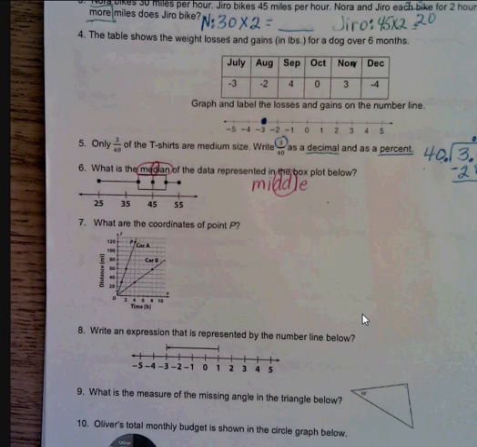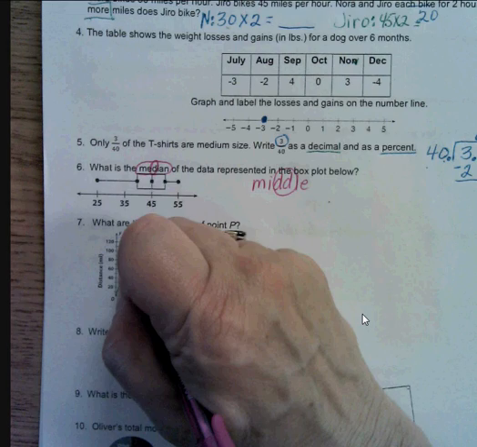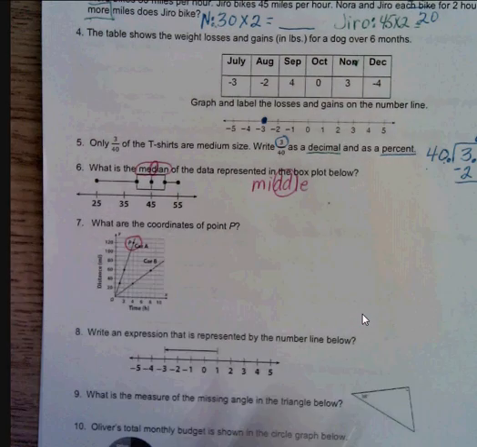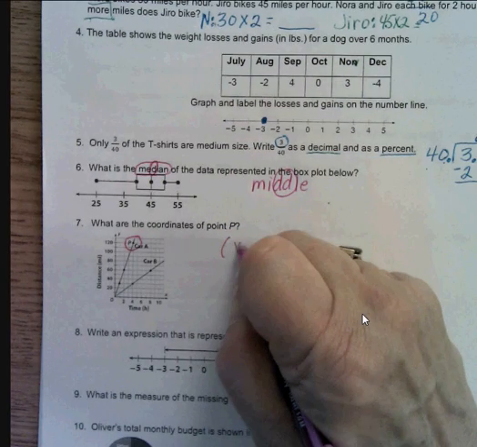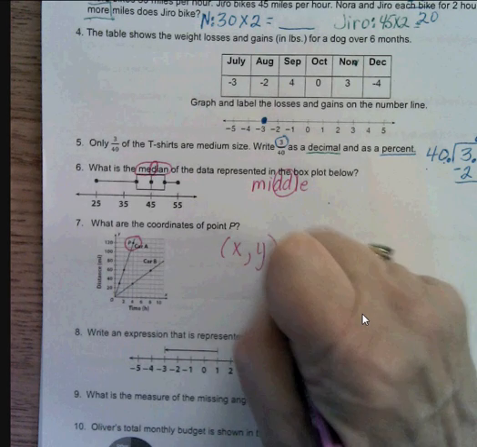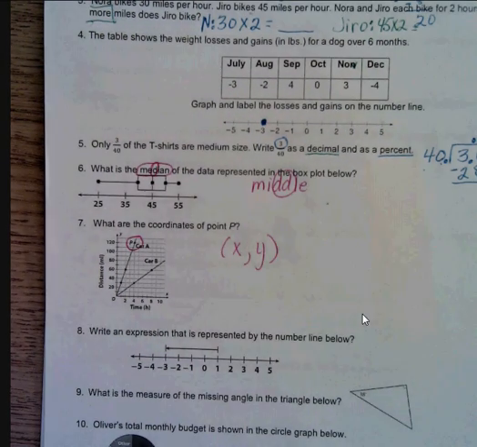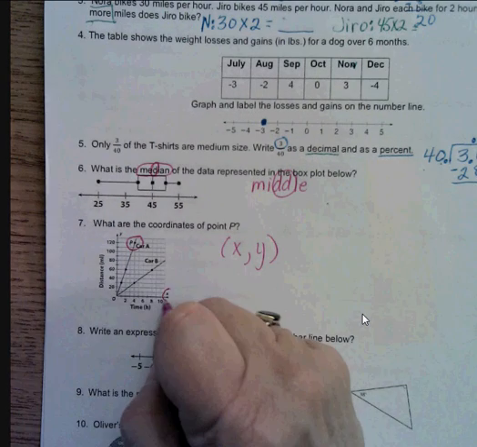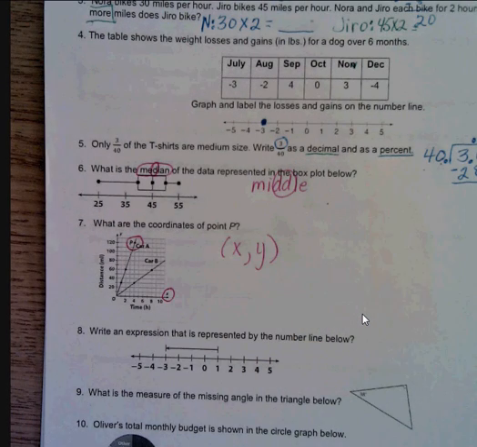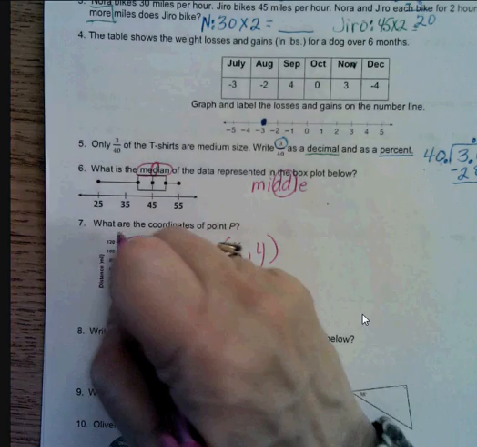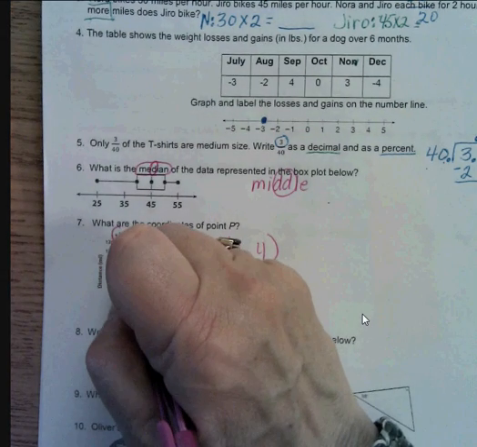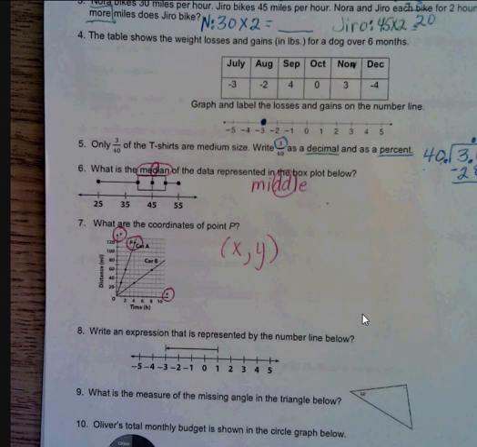All right, number 7. What are the coordinates of point P? So look for point P. And let me remind you, X comes before Y, just like in the alphabet. So here's your X axis. It's your horizontal. So look at your X first. We walk before we jump. Then you have the vertical axis, which is your Y. Okay? So find the ordered pair.